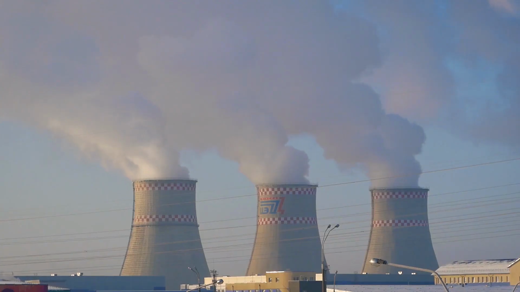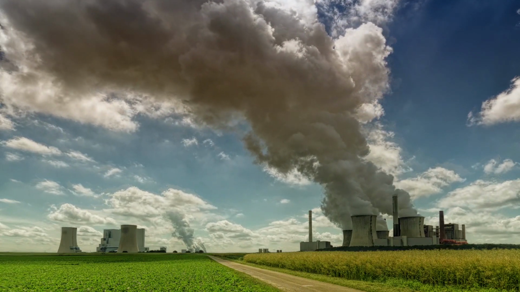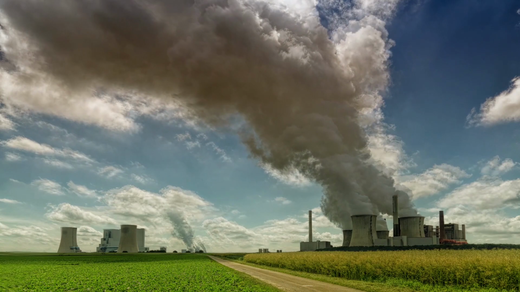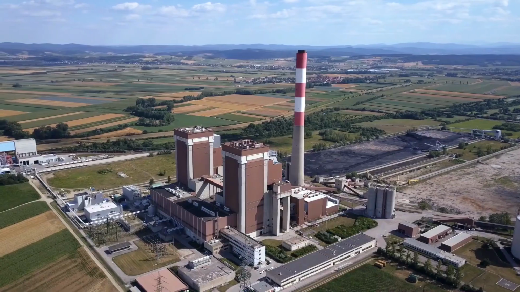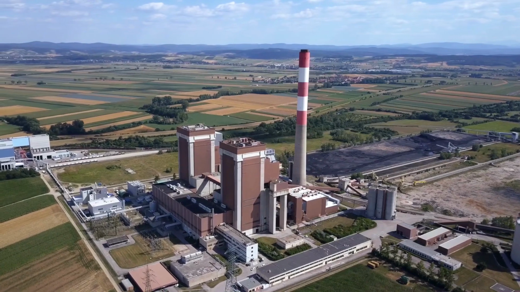In a coal power plant, steam is obtained at very high pressure inside the steam boiler by burning pulverized coal. This steam is then superheated in the superheater to extremely high temperature. This superheated steam is then allowed to enter the turbine, as the turbine blades are rotated by the pressure of the steam.